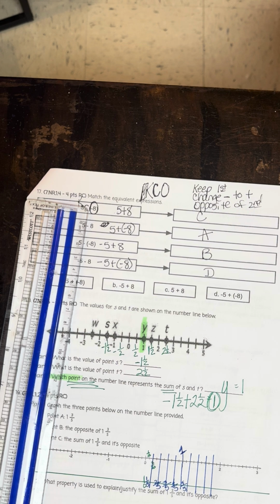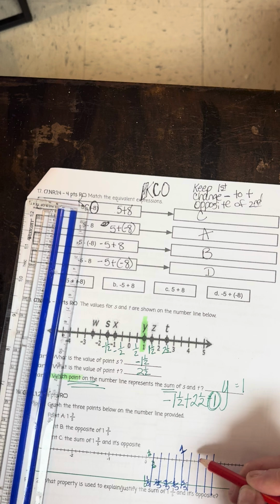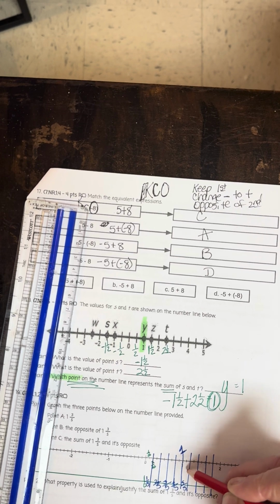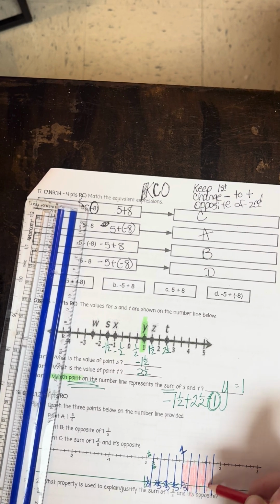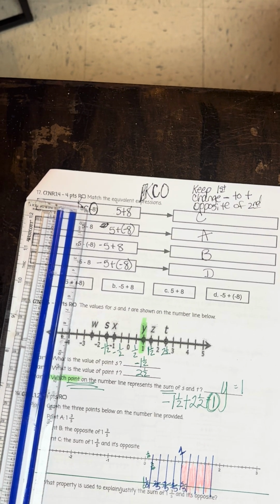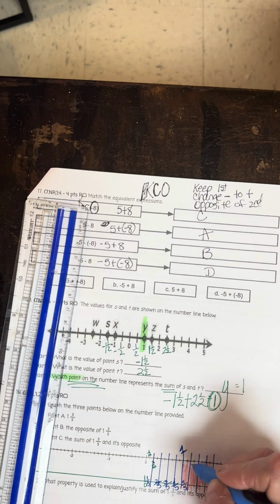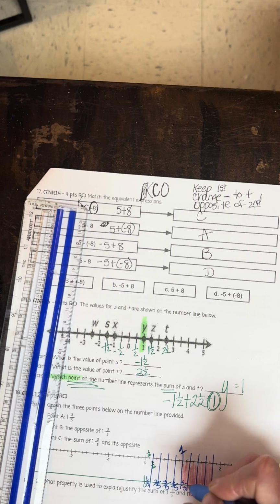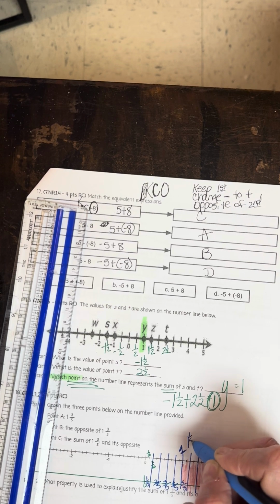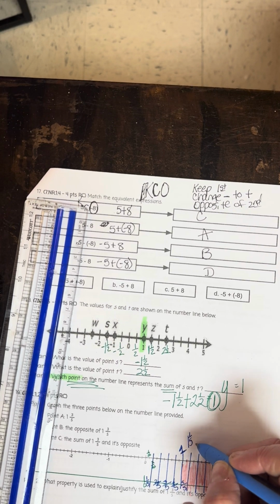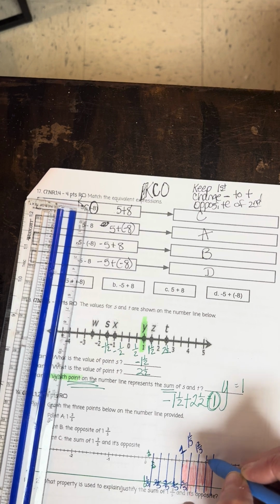Well, here's a red one. So this would be 1/5. This would be 2 fifths. This would be 3 fifths, 4 fifths. And we need 1 3/5. This is 1. This right here would be 1 1/5. This would be 1 2 fifths. And here's 1 3/5 right here.